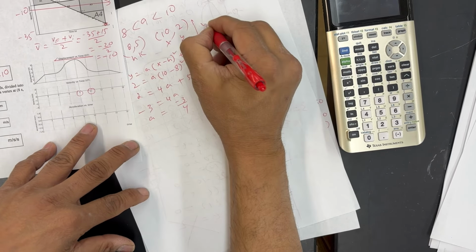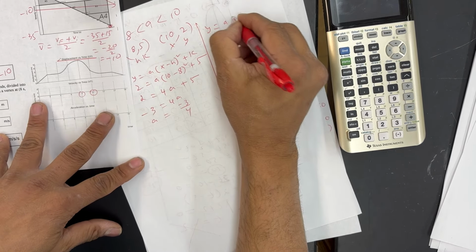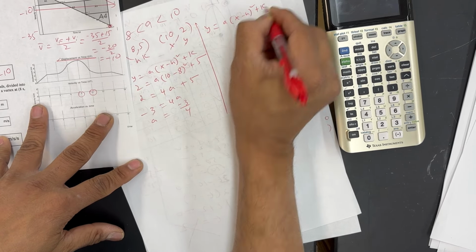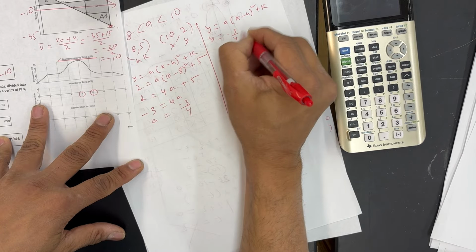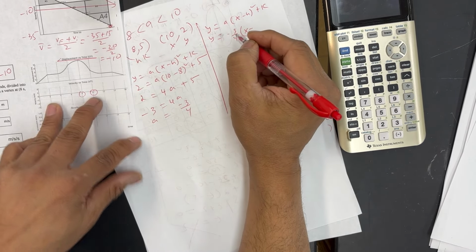Now what are you going to do? y is equal to a(x minus h) squared plus k. So y is equal to negative 3 over 4 times (x minus h, what is it?)